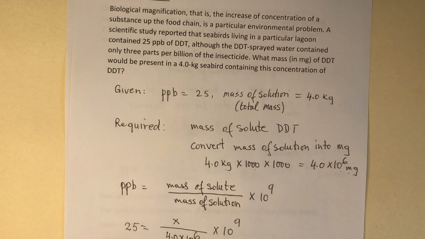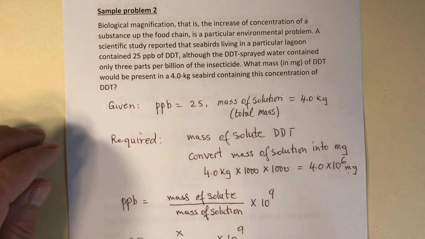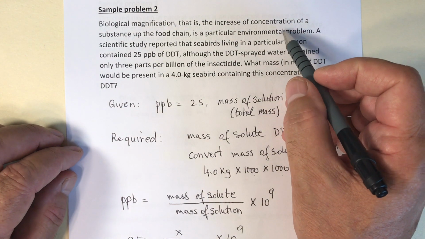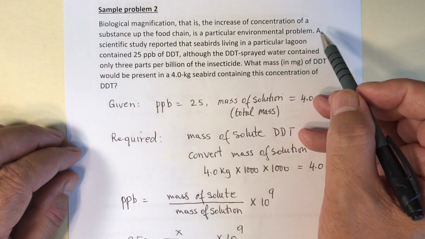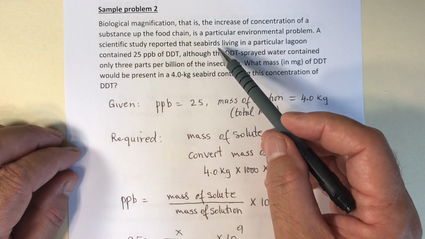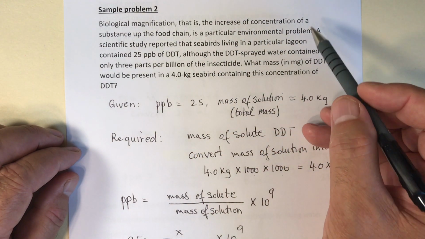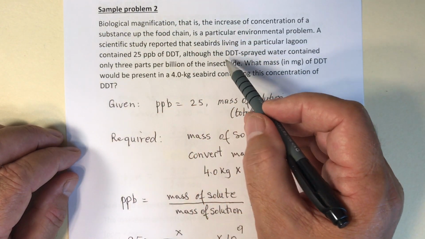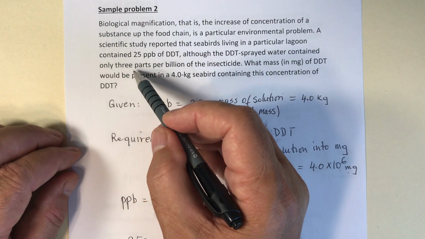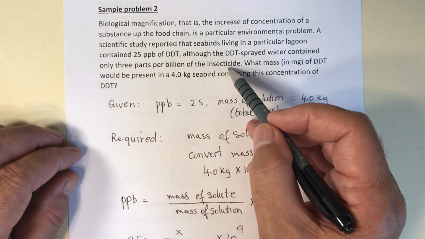Sample problem 2. Biological magnification, that is the increase of concentration of a substance up the food chain, is a particular environmental problem. A scientific study reported that seabirds living in a particular lagoon contained 25 parts per billion of DDT, although the DDT sprayed water contained only 3 parts per billion of the insecticide.